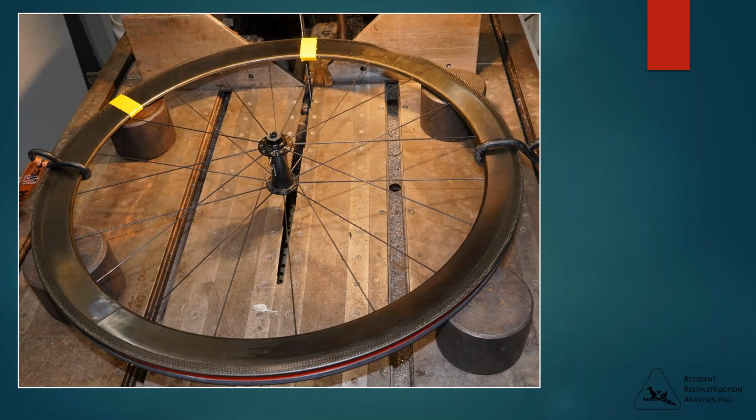The next example is a bicycle wheel from a road bike. Again, this was not heavily used. It's a graphite composite rim, and the client was riding this bike down a mountain, Beech Mountain actually, in western North Carolina, when all of a sudden the wheel went out of plane and scared the operator pretty badly.